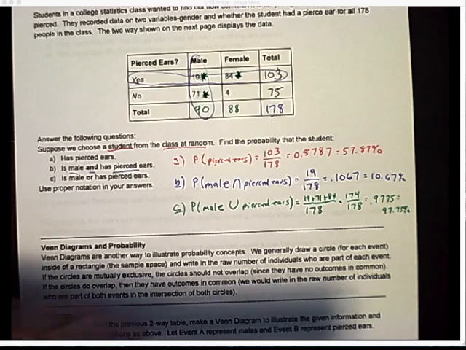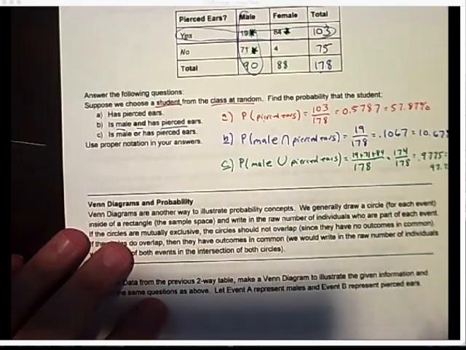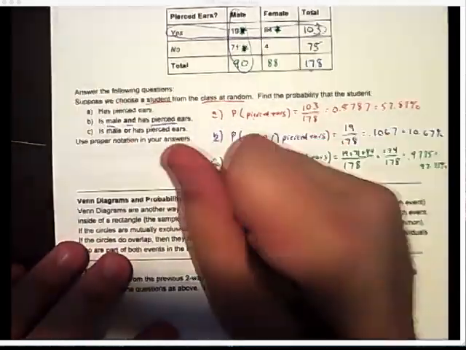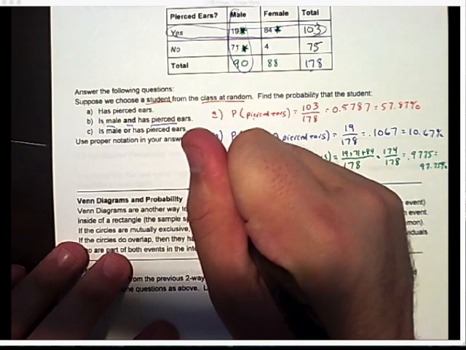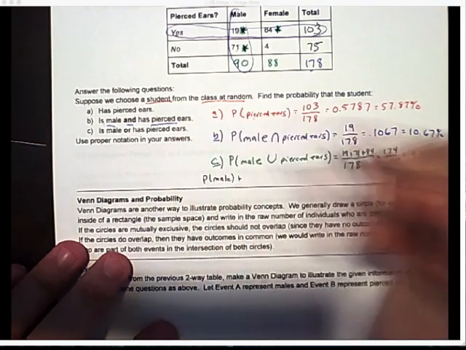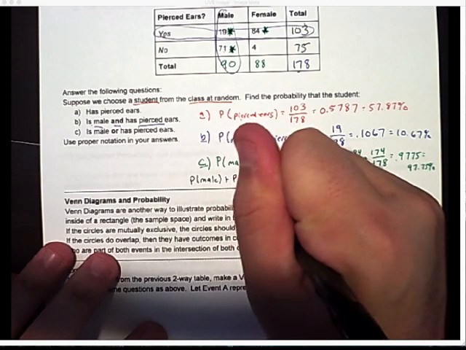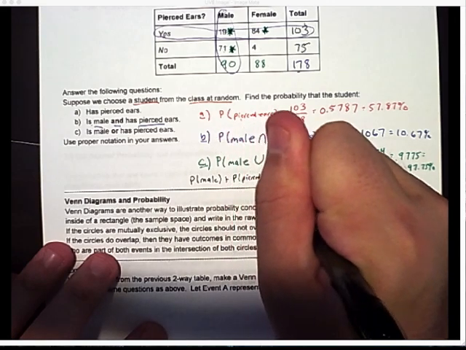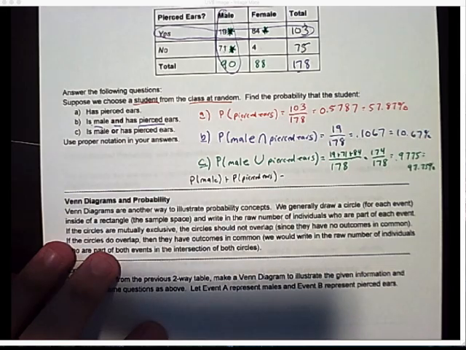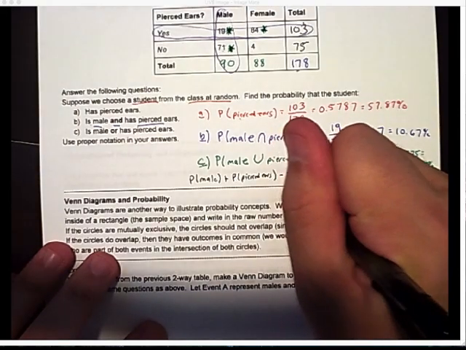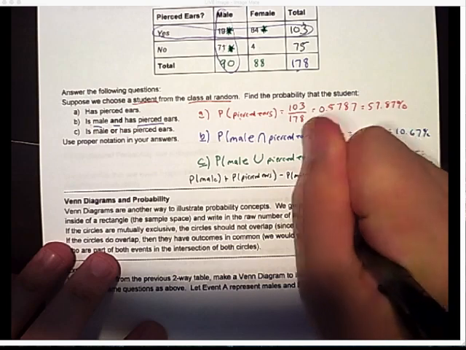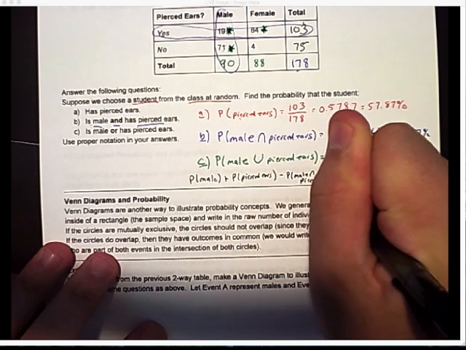Now you could have done this a different way. To figure this out, you could have used the formula. You could have taken the probability of the person being male plus the probability of a person having pierced ears. But now you've double counted the intersection, so you have to subtract out male and pierced ears.